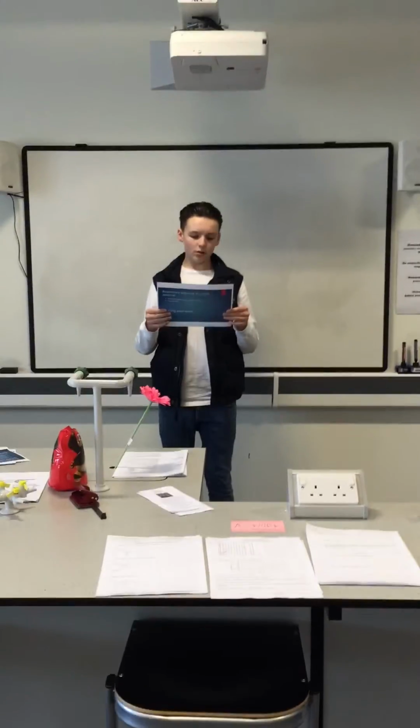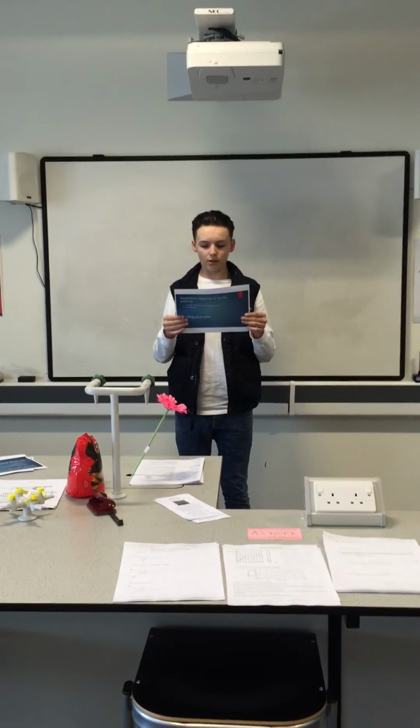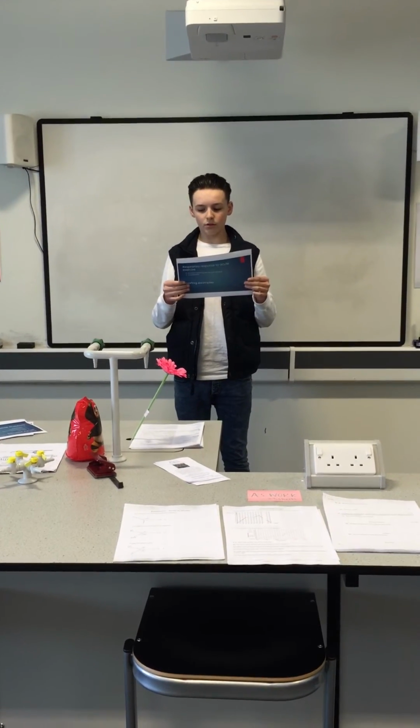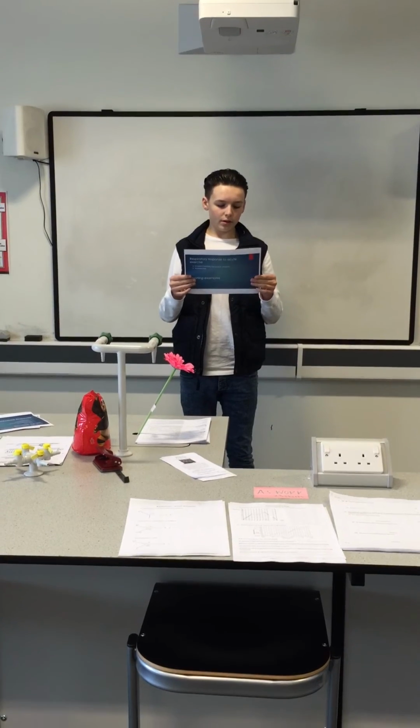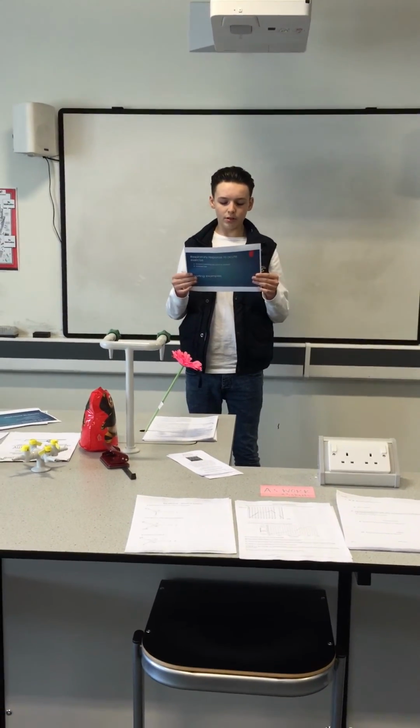Tidal volume. Tidal volume is the amount of air inhaled and exhaled with each breath, around 500 centimetres cubed, and with acute exercise this will increase to about 3 to 4 litres.